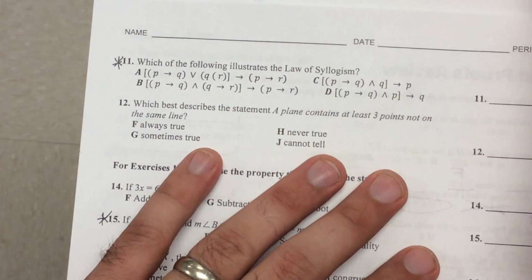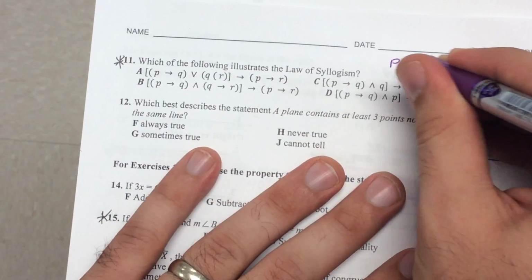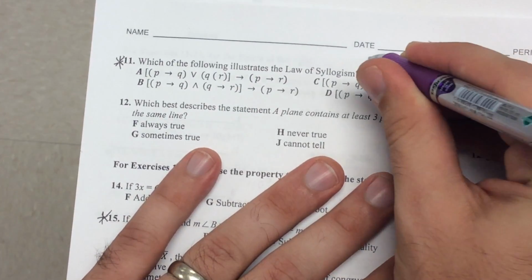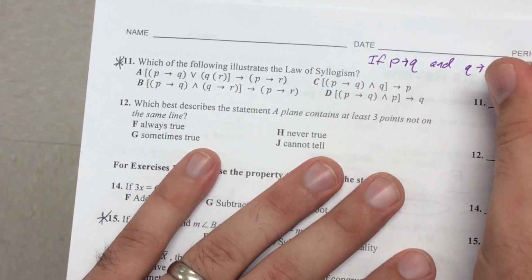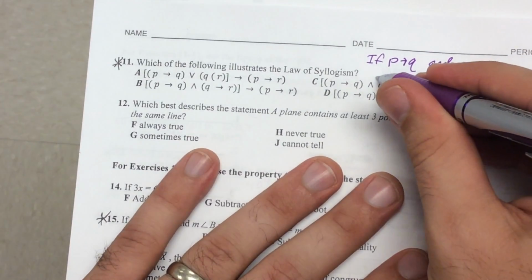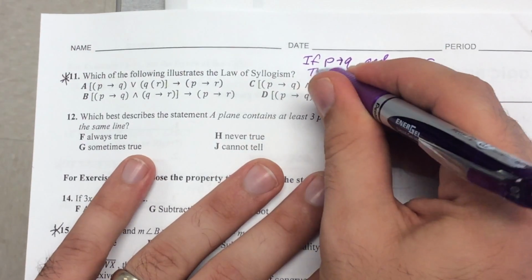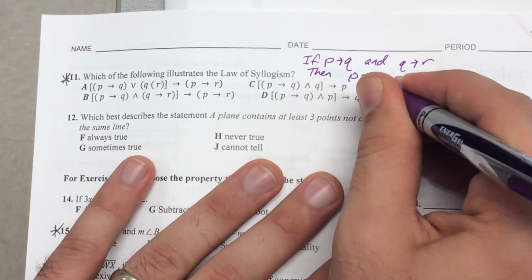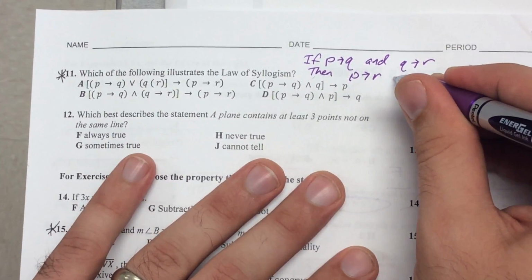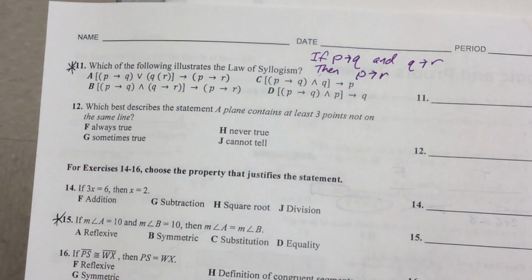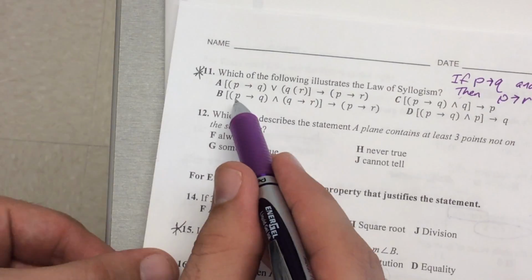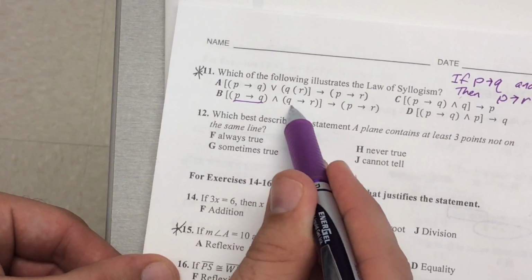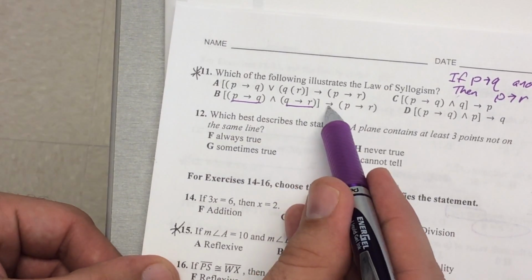Law of syllogism. Okay, we've talked about this. If this statement is true and this statement is true, then this statement is true. So let's see where we can find these statements. Hey, this and this, if these are both true, then we can say that this is true.